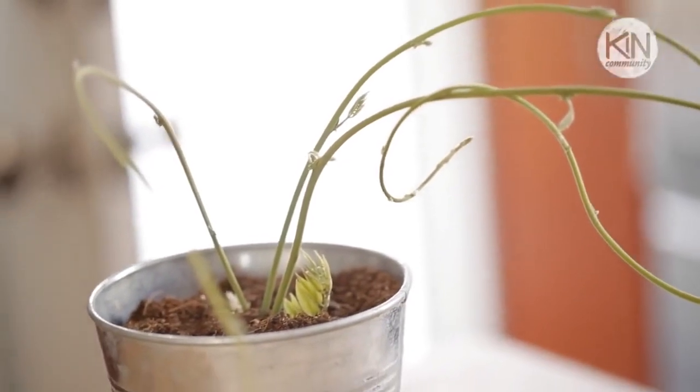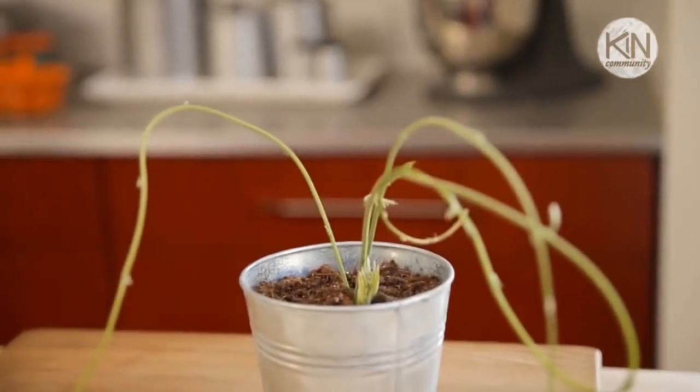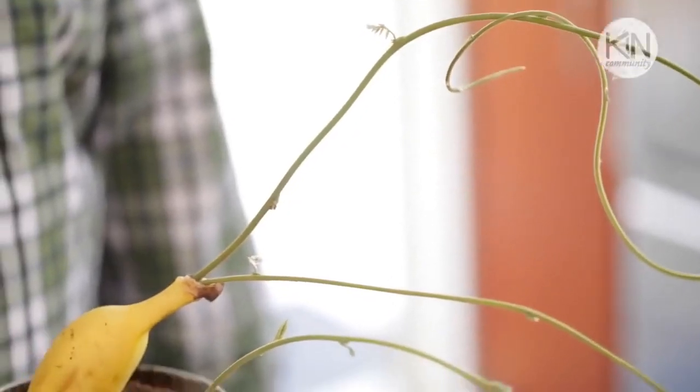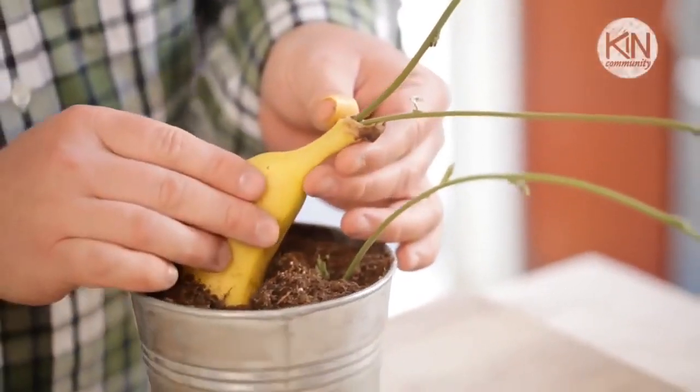After about 2 weeks, it begins to sprout up above the surface of the dirt, growing just like a root vegetable. And then after about 3 weeks' time, it matures into a full fruit.